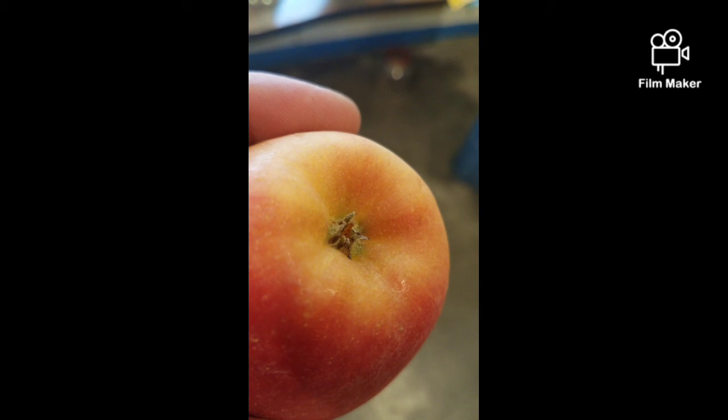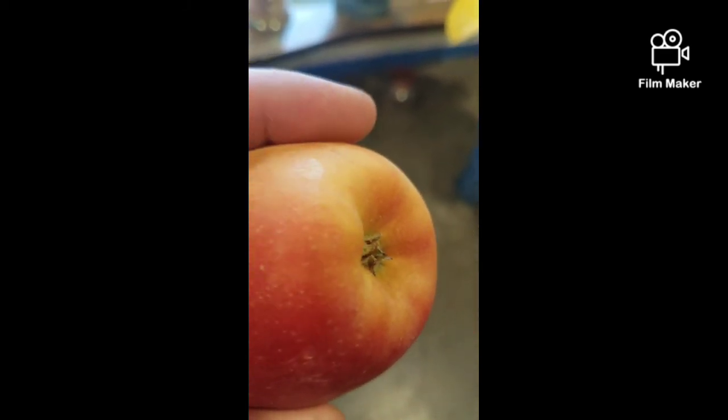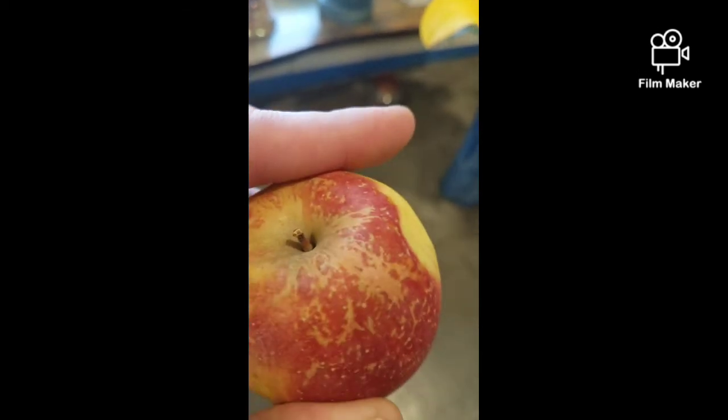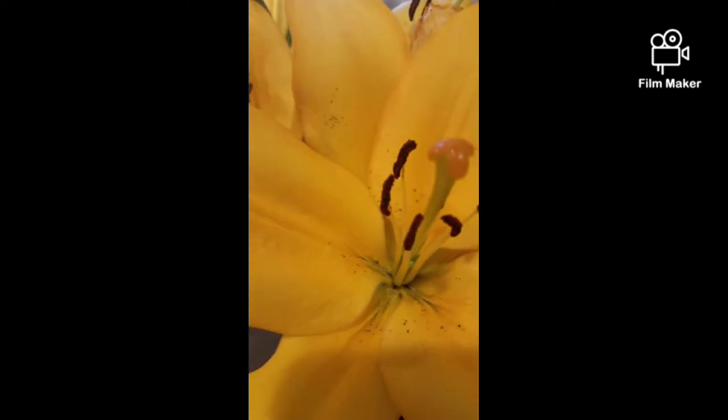Let's see if I have one here. It's this bottom part of the apple where the flower used to be. It shriveled up and died. And then this apple grew, and inside there are seeds, which were at one point ovules in the center of the flower.